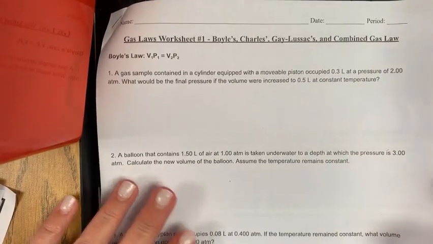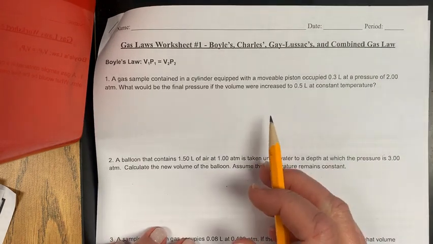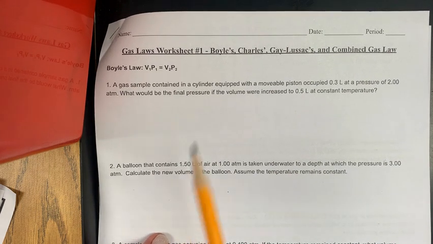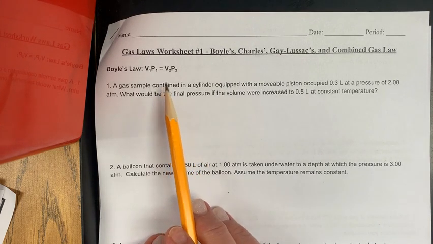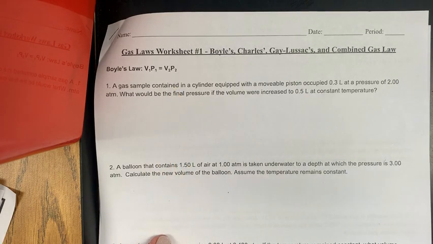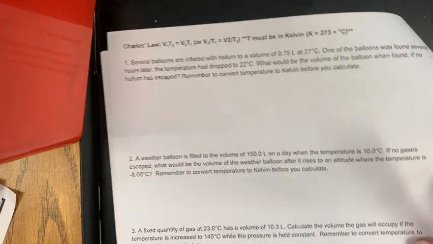All right, so Monday you have this worksheet. If you need the worksheet, it is available to you on the side table where the hand sanitizer is. You can pick up one of the packets. We went over Boyle's law and how to solve V1P1 equals V2P2 on Monday. If you have questions about that, you can see me on Thursday.